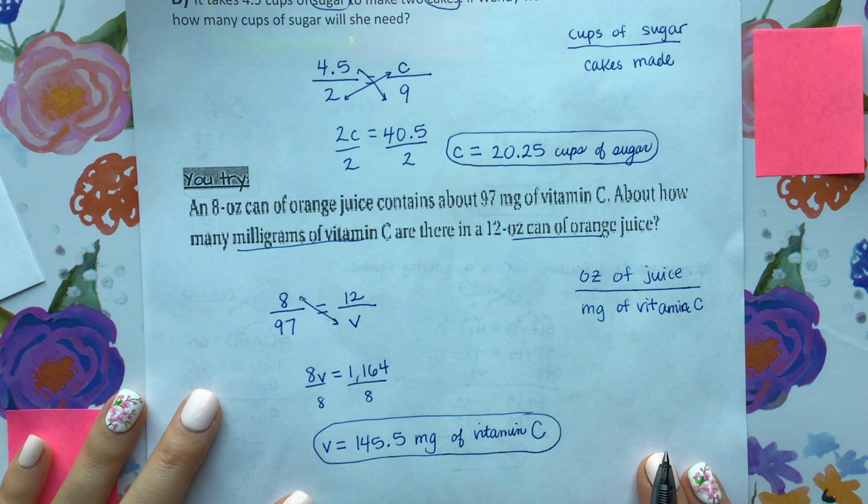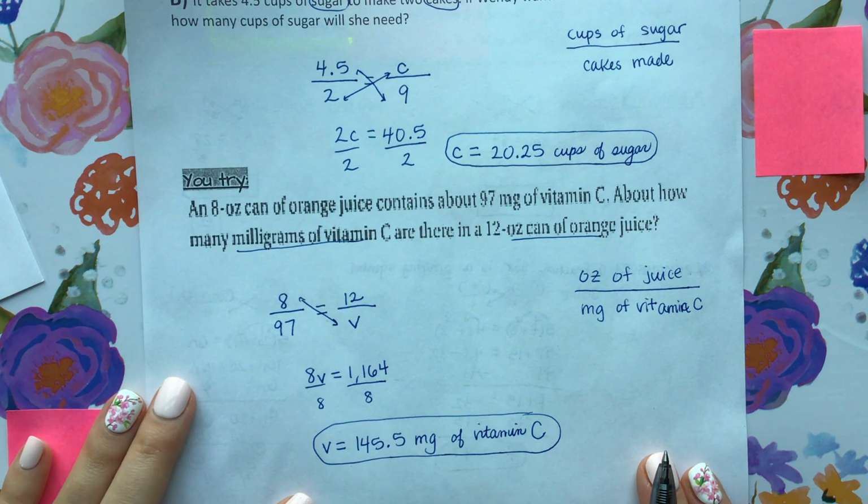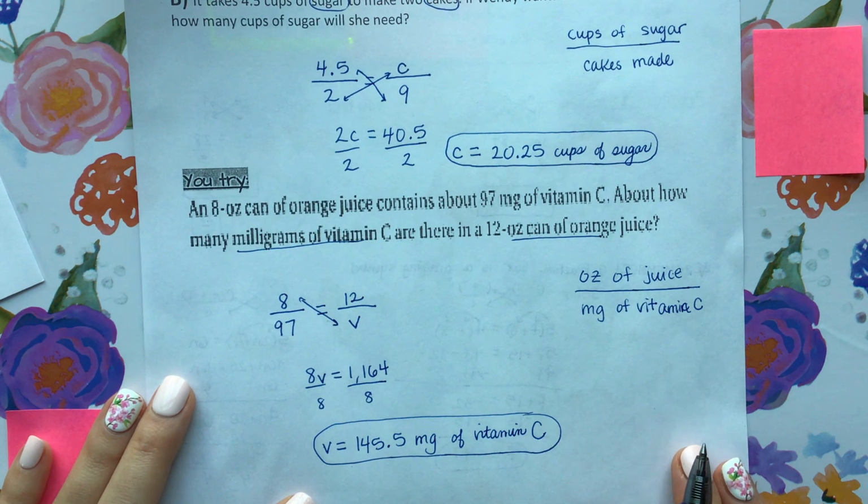Alrighty, so that's it for our proportion practice today. Hopefully you were able to see how we can use proportions in real life pretty often, and we'll be practicing some more with this with a real life example soon in class.